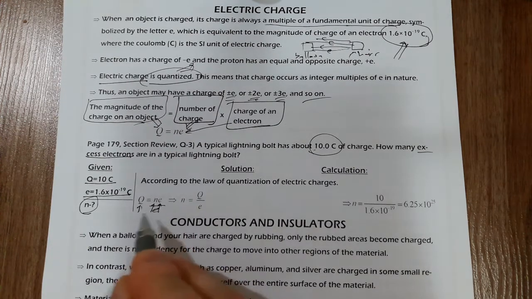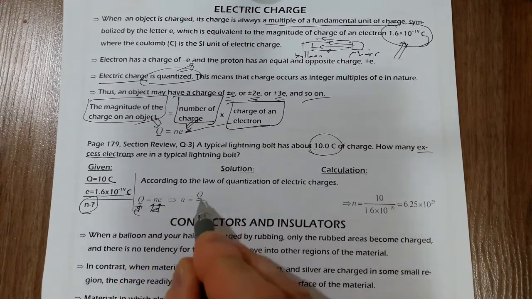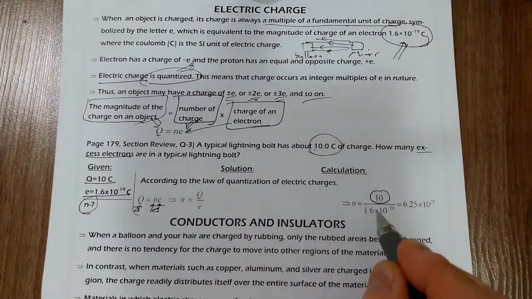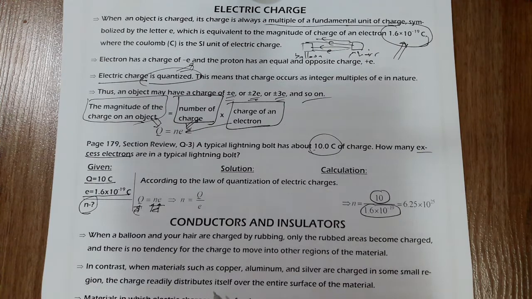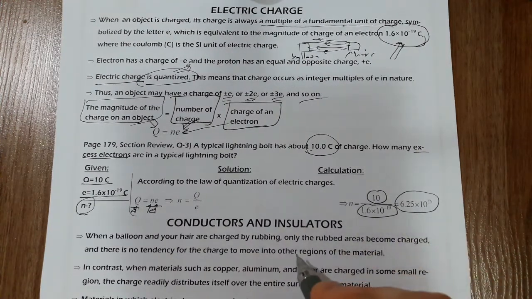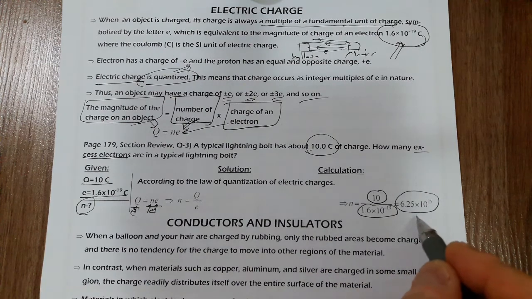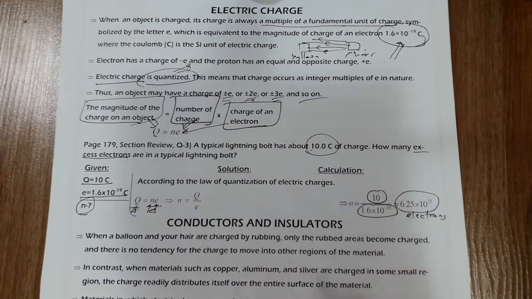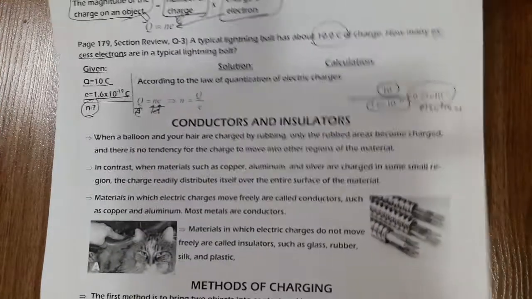So divide by E, because you are going to calculate Q. So N will be equal to Q divided by E. Q is 10 coulomb. The charge of one electron is 1.6 times 10 to the power negative 19. So if you divide this number, you will calculate the number of electrons in this lightning ball, which is equal to 6.25 times 10 to the power 25 electrons on this lightning ball.